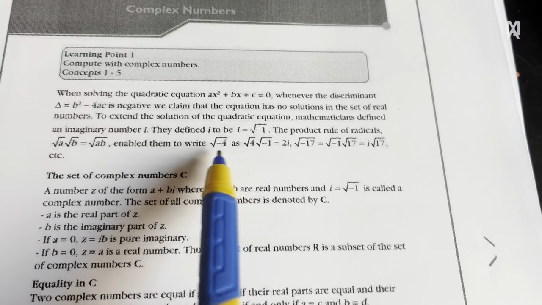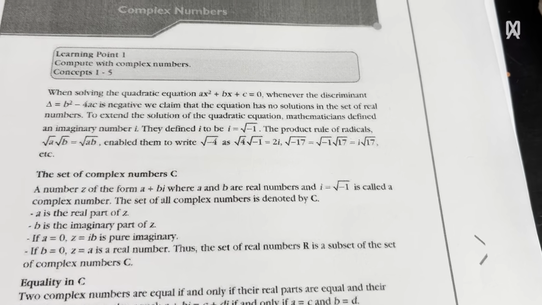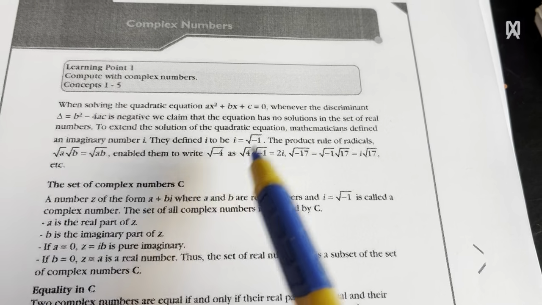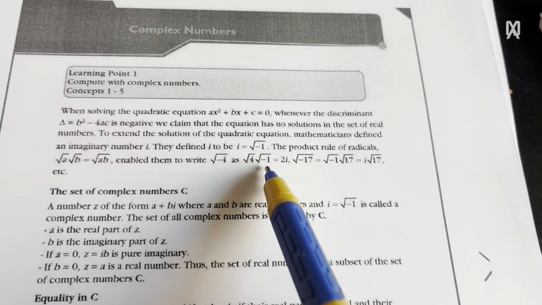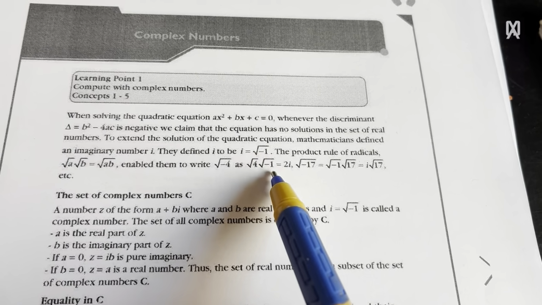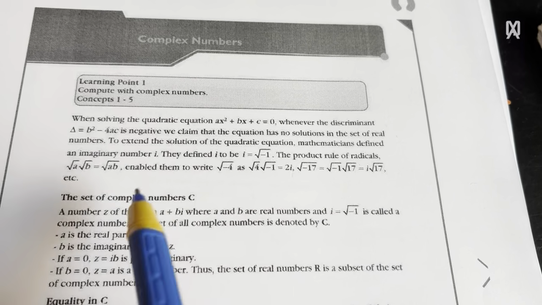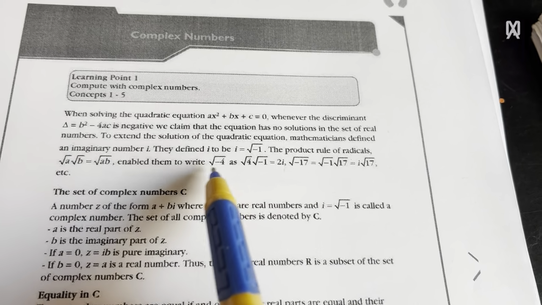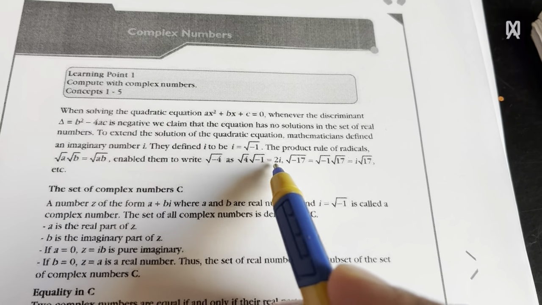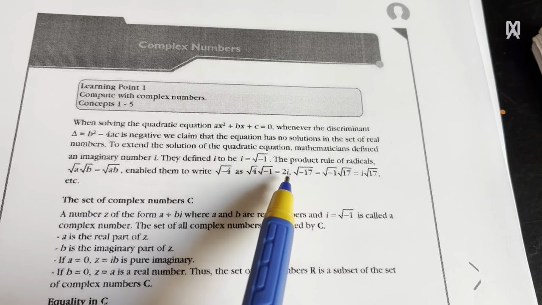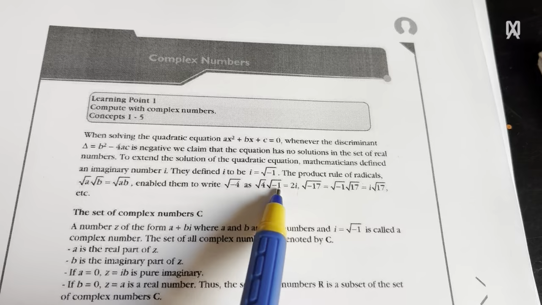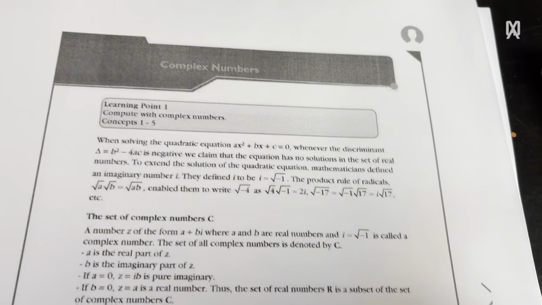For example, if you have a solution as radical minus 4, you can write it as radical 4 times radical minus 1. You replace radical minus 1 with i, and radical 4 is 2. So the solution, instead of radical minus 4, will be 2i. And I know that i is an imaginary number equal to radical minus 1.